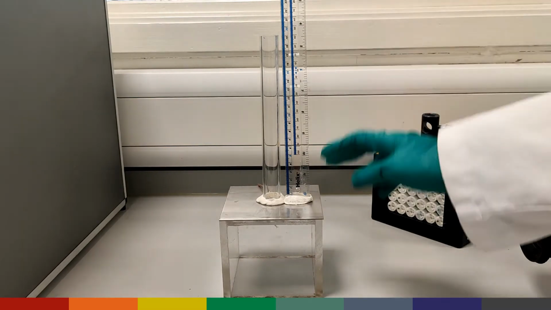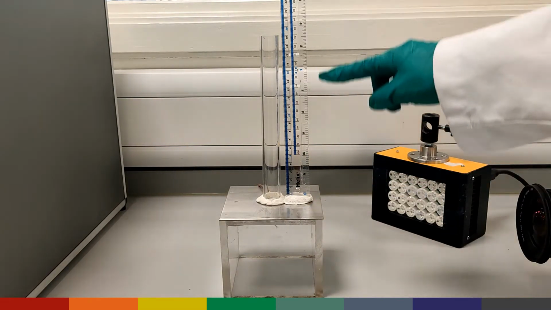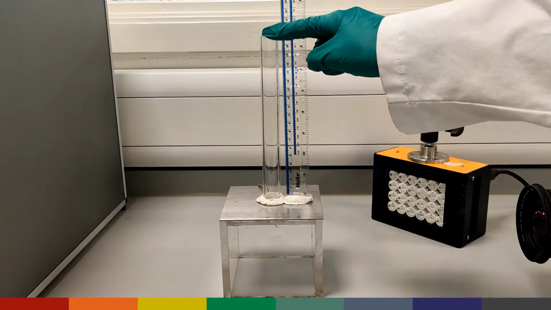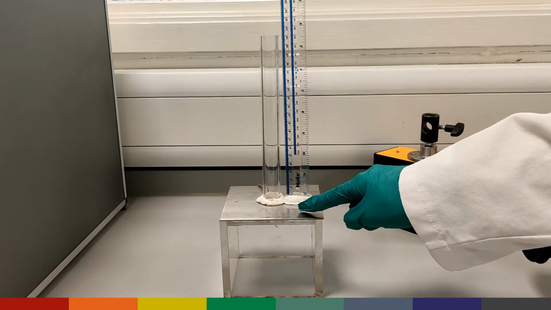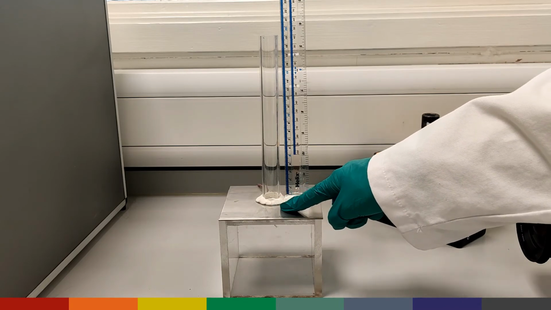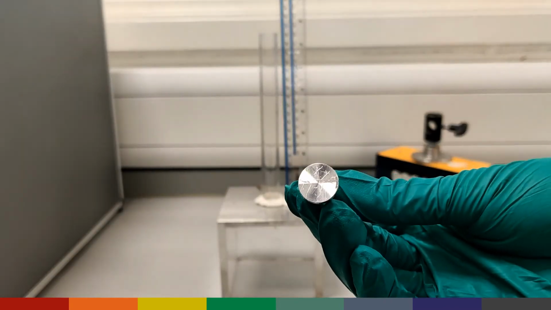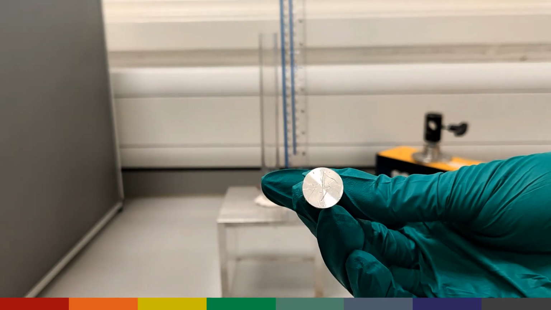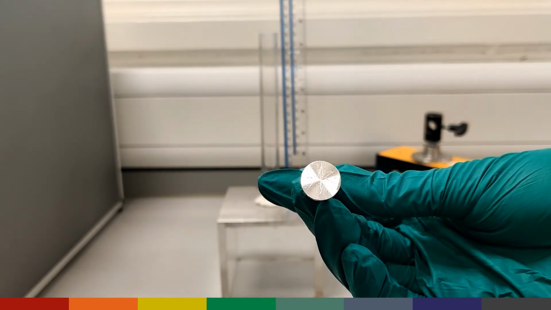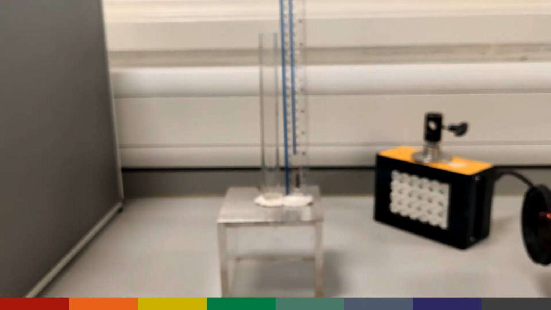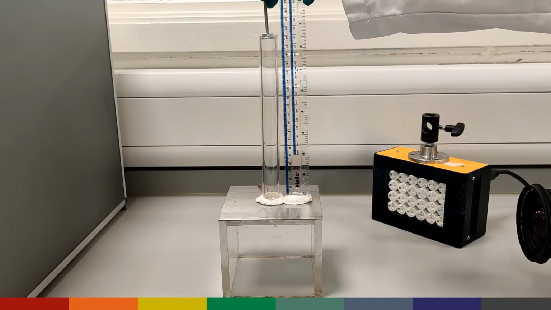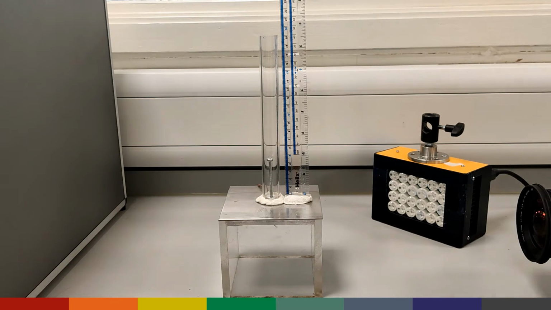The next thing we have is a test rig just like this. It's got a ruler, a hollow tube, and a base with a hole right at the center. What we have next is an SEM sample stub. And we are going to drop the SEM stub right into the hollow tube. Just like this. But of course, we are not just going to drop the SEM stub. We're going to drop something else alongside with it.